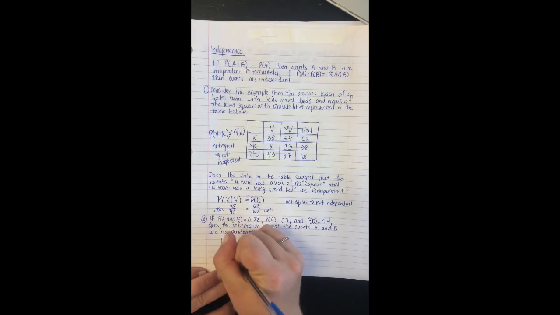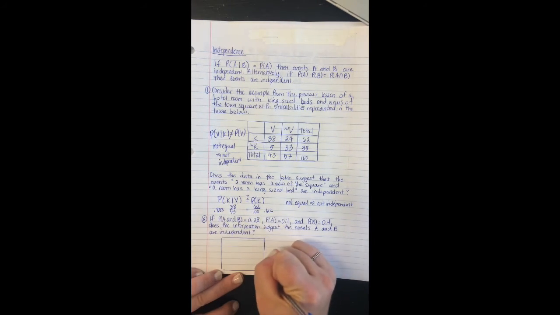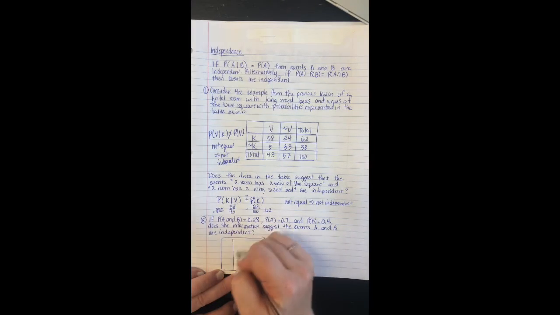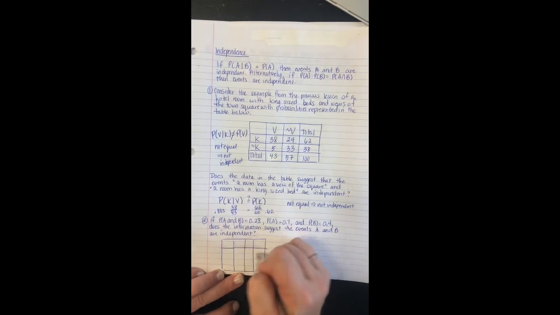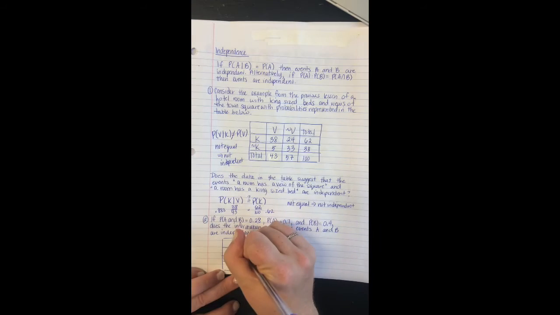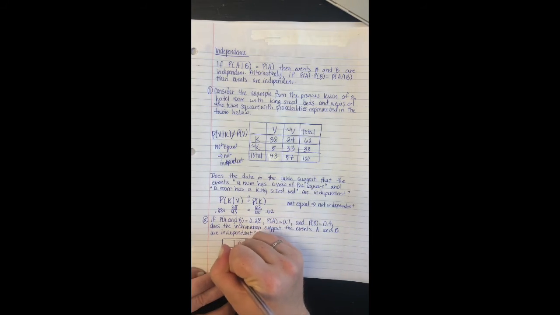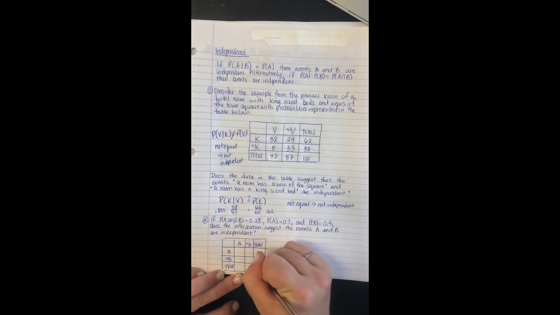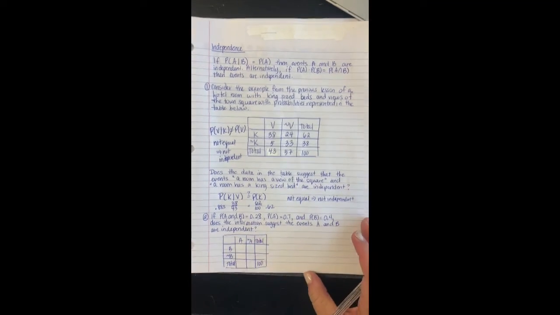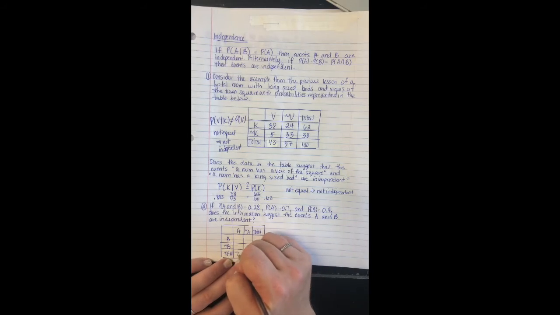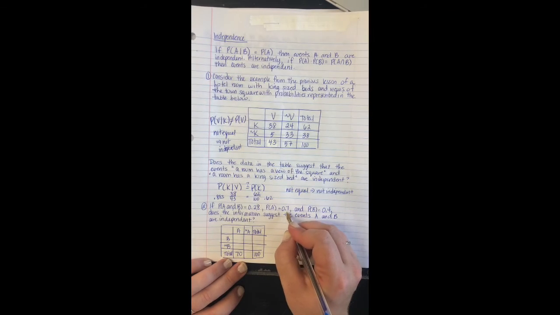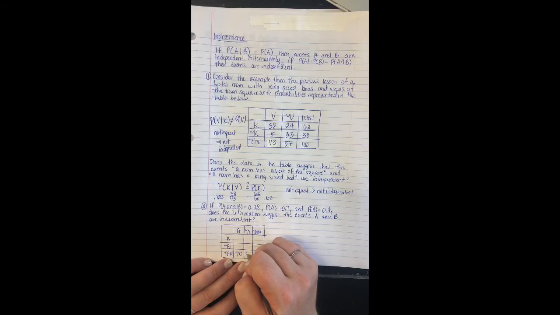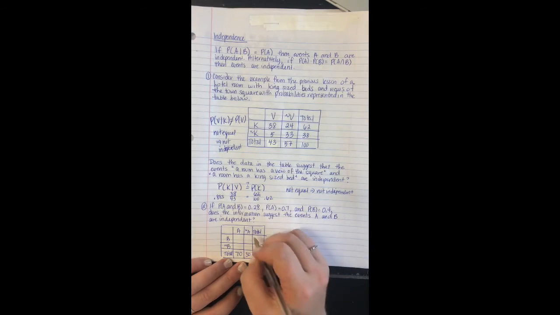So what I might do with this is set up a two-way table. Since I'm dealing with decimals that have 2 decimal places, I'll make it a hypothetical 100 table. So I would have A and not A, B and not B, and my totals adding up to 100. The probability of A would be 70 out of 100. 0.7 is really 70, so 30 would be not A. B would be 0.4 or 40, so 60 would be not B.